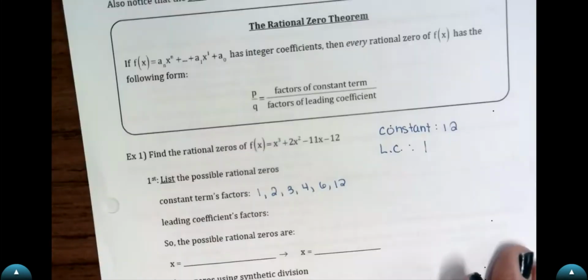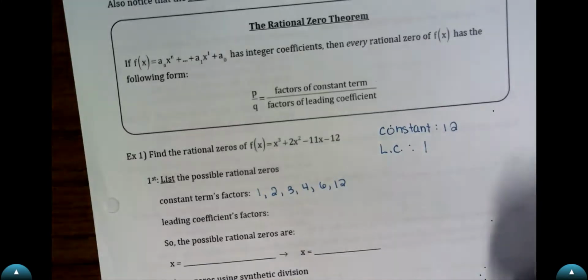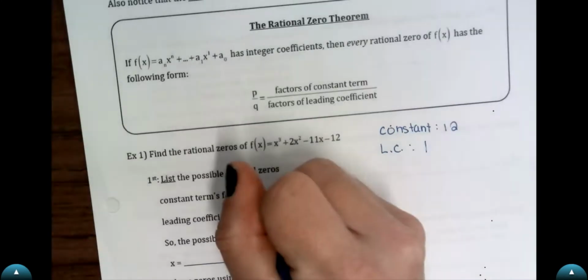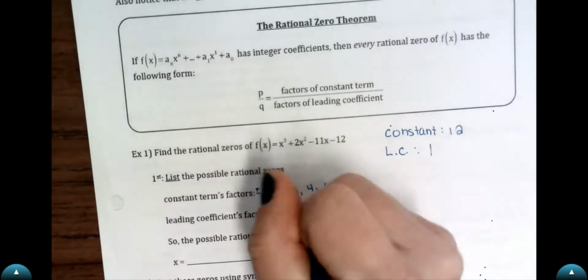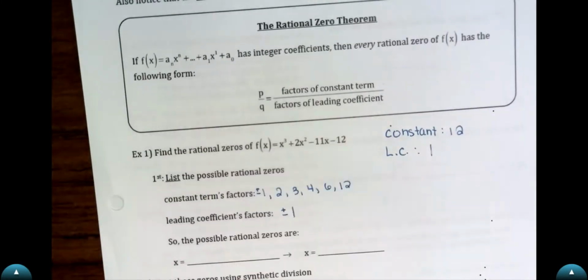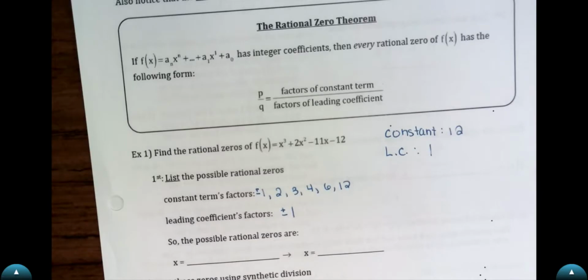And these are all the plus and minus of everything. And then the same thing for the leading coefficient. To multiply to get 1, we multiply positive 1 times 1 or negative 1 times 1.